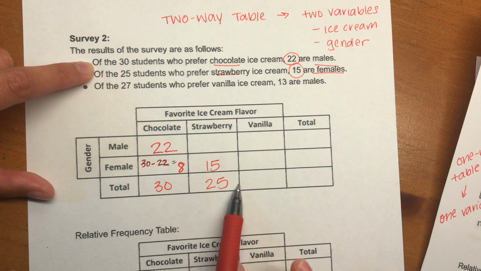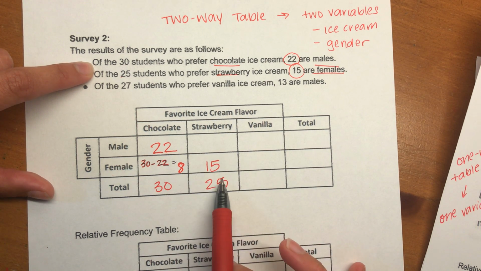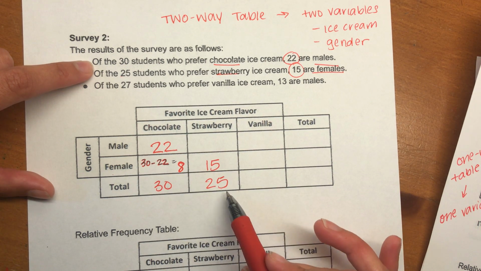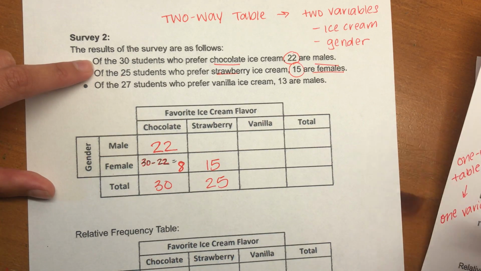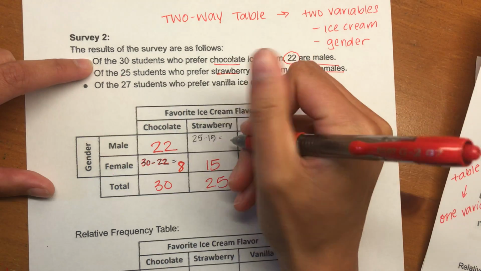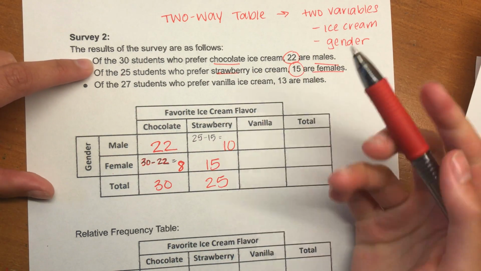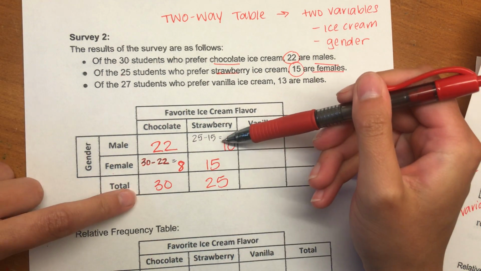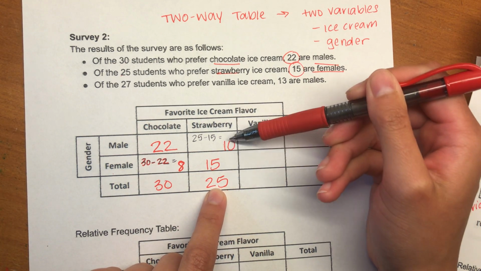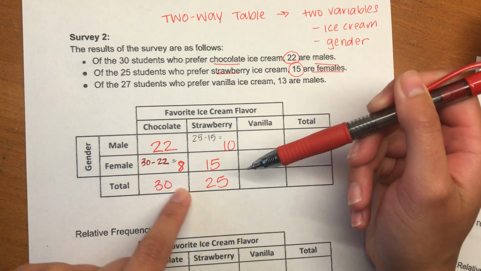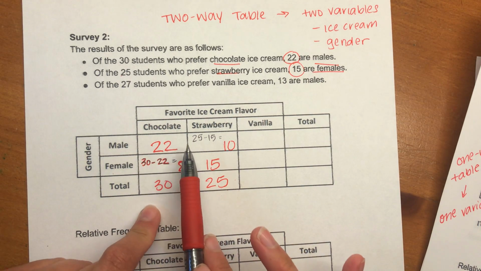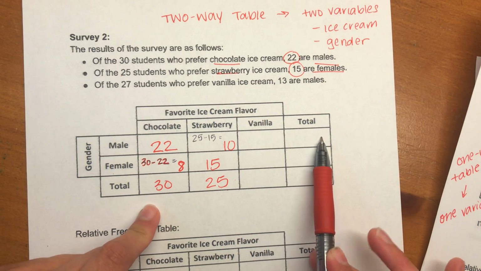So if 25 students like strawberry ice cream, 15 of them are female, how many students are male that like strawberry ice cream? What I'm going to do is 25 minus 15, which will equal 10, right? So we should always have our total for the column be the sum of the numbers above, right? So 10 plus 15 equals 25. Good. 22 plus 8 equals 30. Perfect. And then, like before, our total for the row will be here.